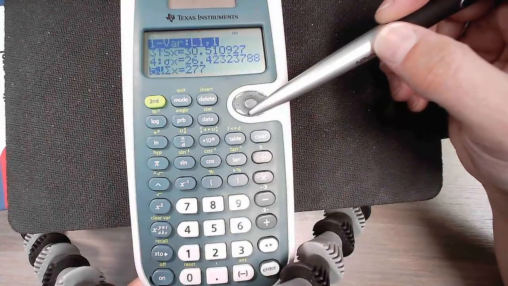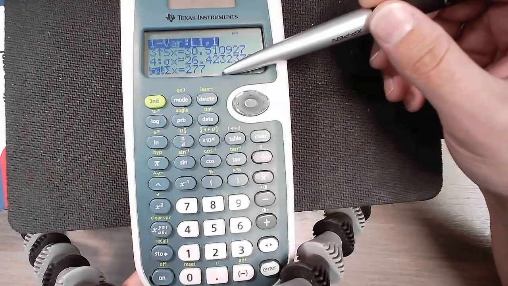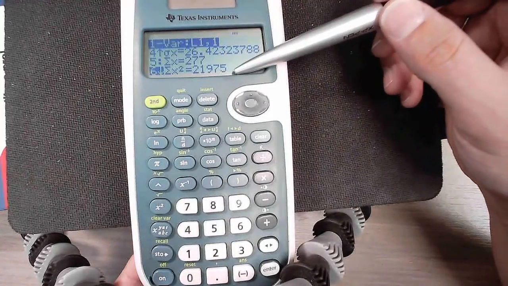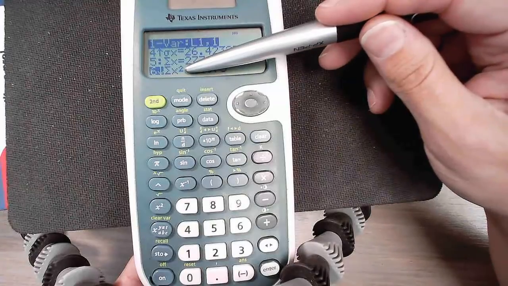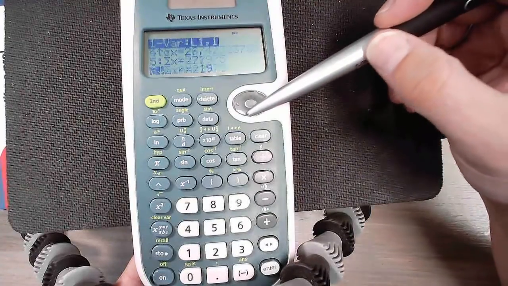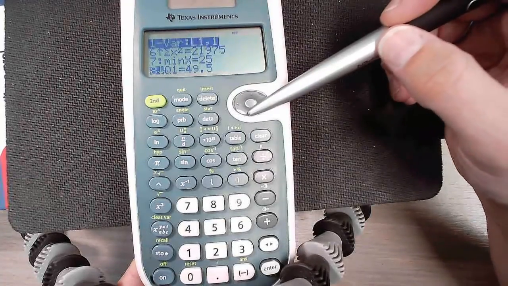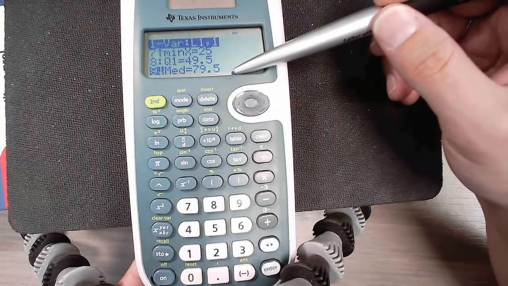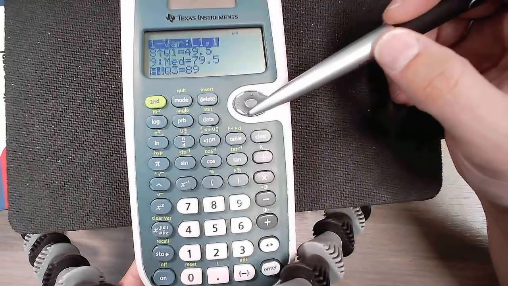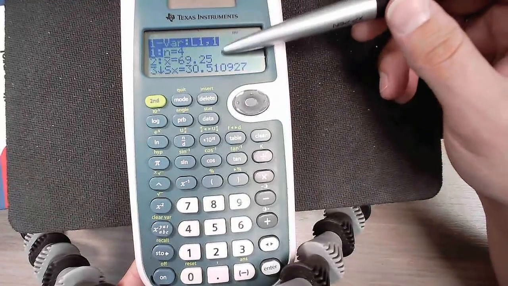My summation of my x's, this is just adding them all up, add up all my values. This is where I square each value and then add it up. This is my minimum value, my first quartile. This is the median of my data set. This is my third quartile. This is my maximum value. And then I go back.